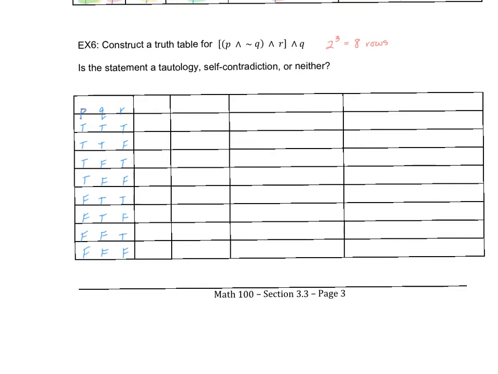Working from the inside out, I have to do the parentheses first, so this is very similar to the previous problem, except now we have 3 statements. Notice that I don't have a not Q, so I need to figure out what not Q is first. So looking at the column Q, it's true, true, false, false, true, true, false, false. Not Q would be false, false, true, true, false, false, true, true.